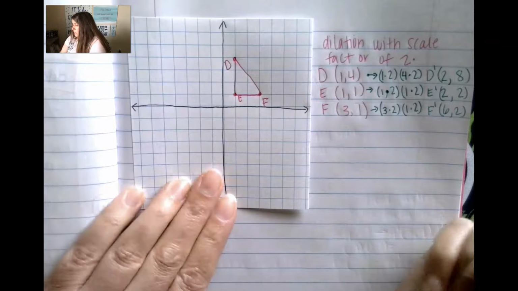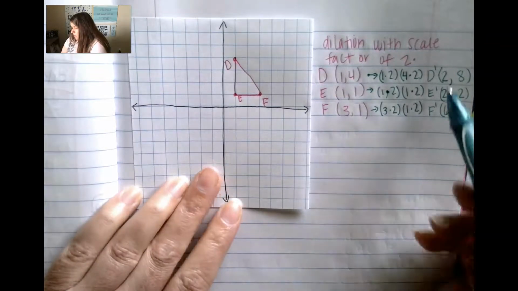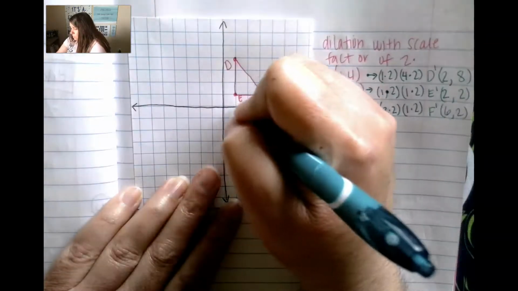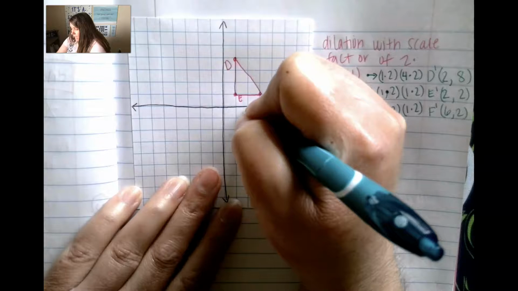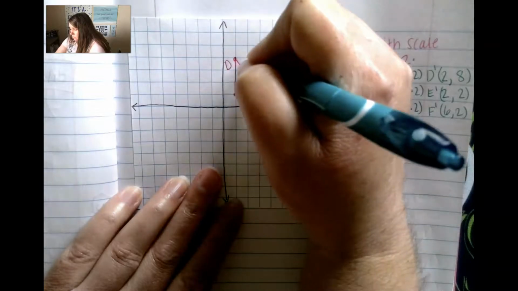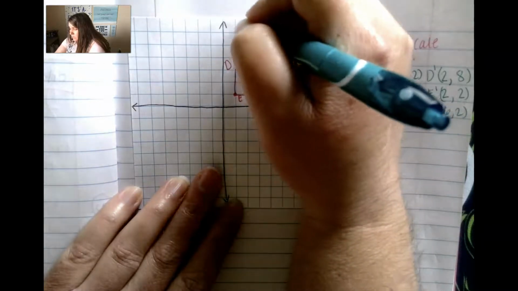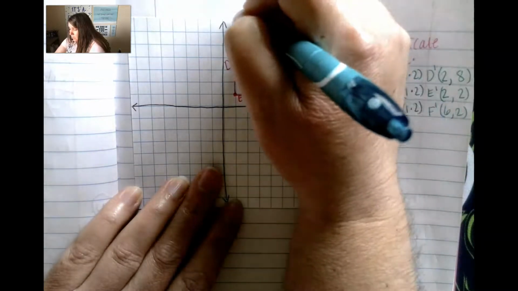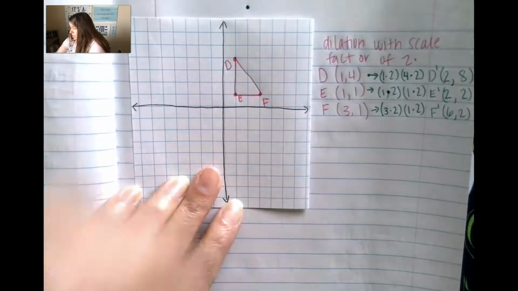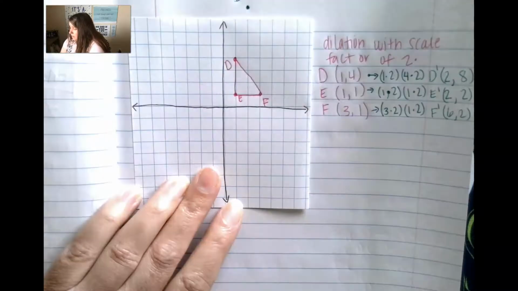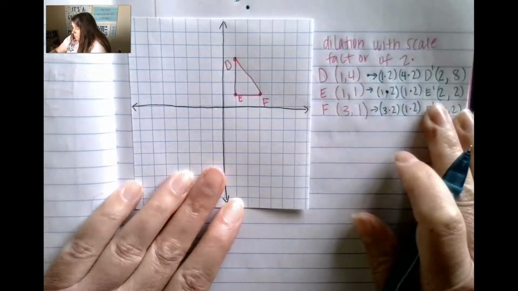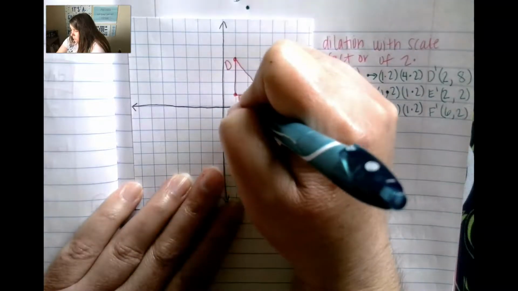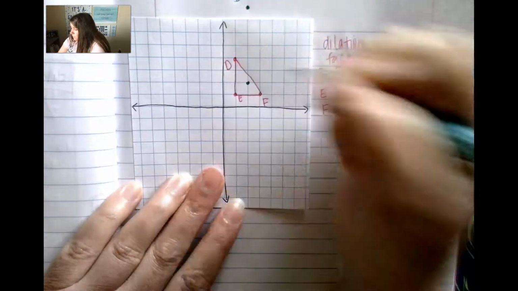All right, so let's go ahead and graph our new points. So 2, 8, I'm going to go over 1, 2, and then up to 8. 1, 2, 3, 4, 5, 6, 7. Why do I keep going off the page? 8. That one is D1. And then my image of E is at 2, 2, so over 2, up 2.